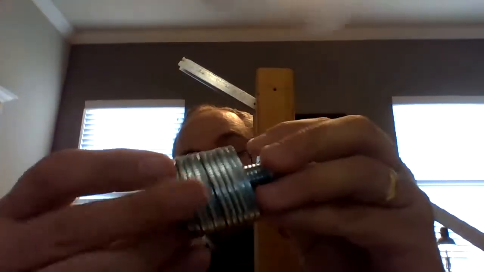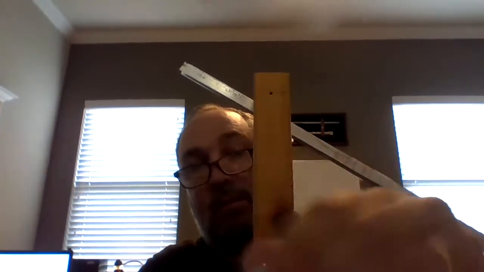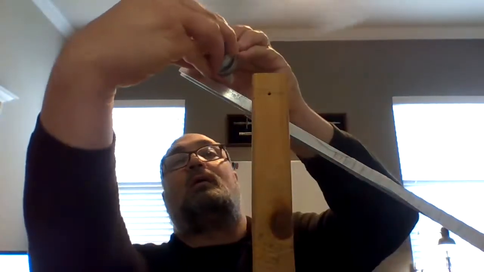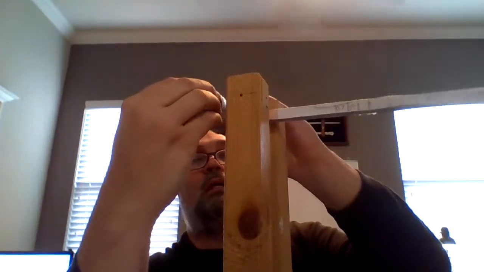Now you'll notice my counterweight is just simply a large bolt with a whole bunch of large washers and a big nut on the end. But if I take it, put it in the middle like this, and put it right here, I can probably get it balanced.